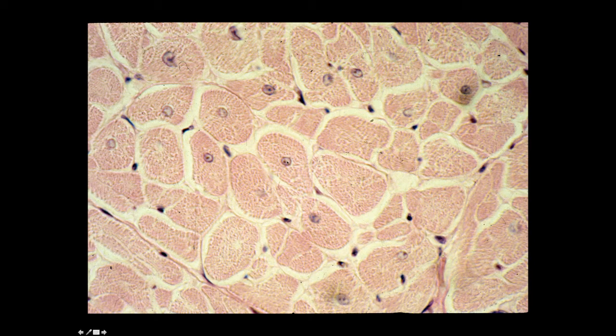A nice high power view of cardiac muscle cells in cross section. Clearly you can see the centrally located nuclei, and the stippling represents sections of the myofibrils, of course the actin and myosin microfilaments that are necessary for the contraction of cardiac muscle cells.